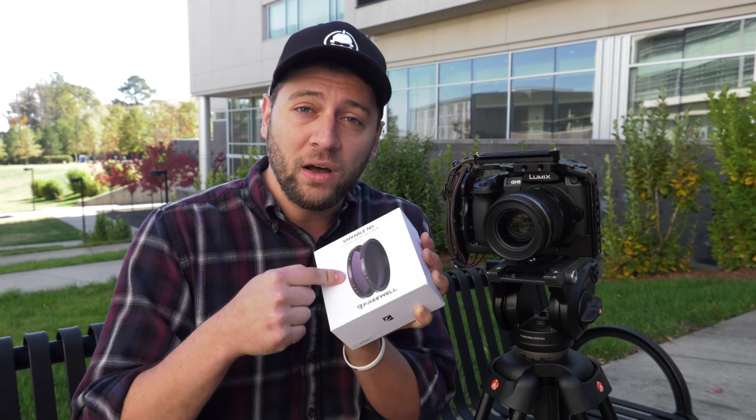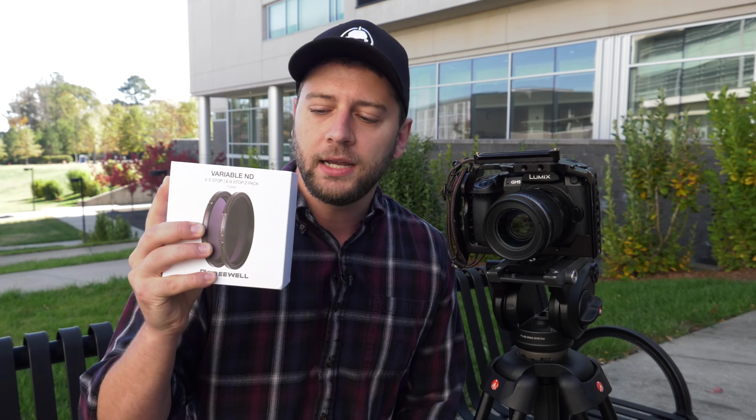And so if it's a day like this where it's kind of sunny out here, but I'm in the shade, you don't really know exactly what type of filter you need to get the proper exposure that you're looking for. So to be able to slap on one filter and just turn it and it darkens and brightens accordingly is really cool. Now, variable ND filters are not really a new thing in the camera world, but the way that Freewell gear has designed their filters is kind of cool. There's some pretty cool features of this filter.